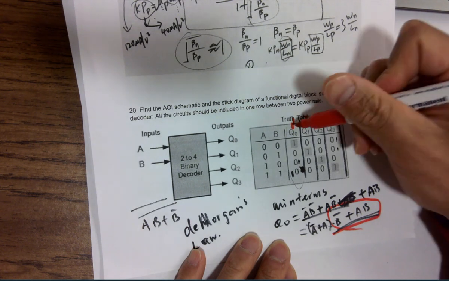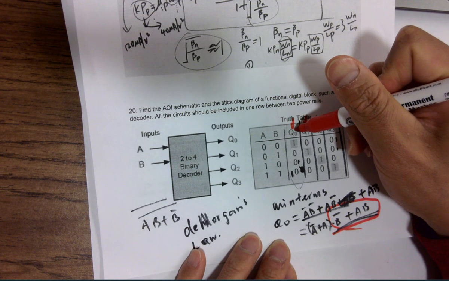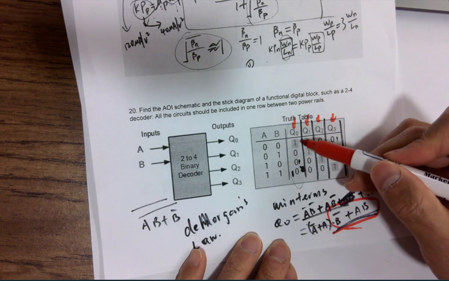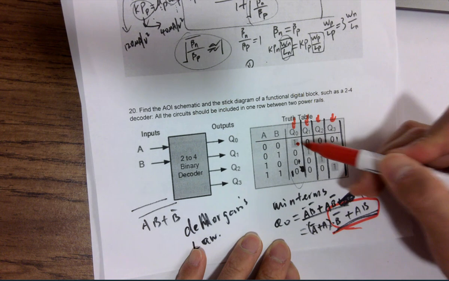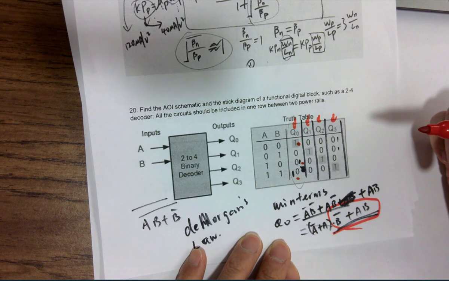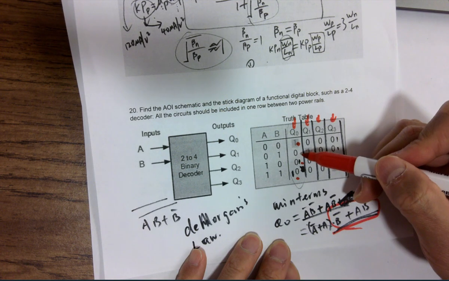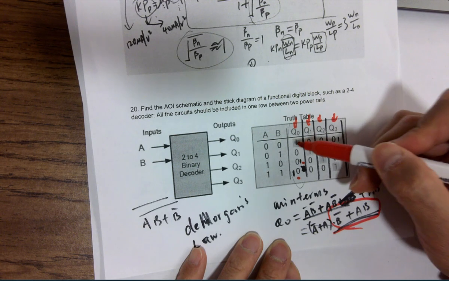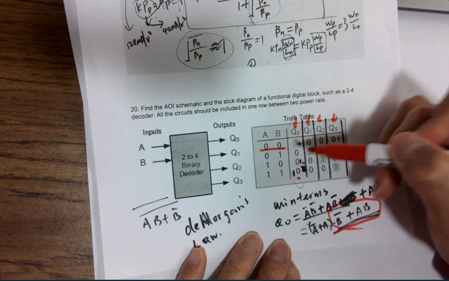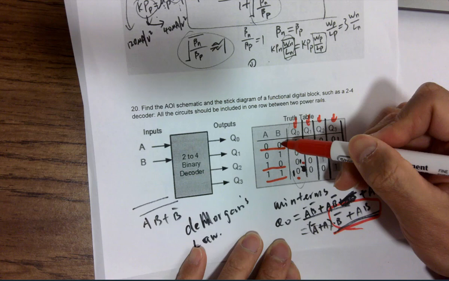Okay, so for example, we start looking at it, start from Q0, right? Q0, you are picking up the ones. You're looking at the ones. Okay, we have 1 here, 1 here, 1 here, right? So 3 ones. Ignore the zeros. That's a conclusion. That's a method. Okay, look at the ones, and see what are the inputs giving you that 1 here. These are the 3 inputs, right?